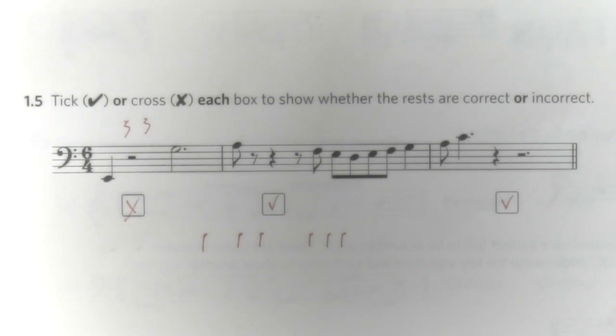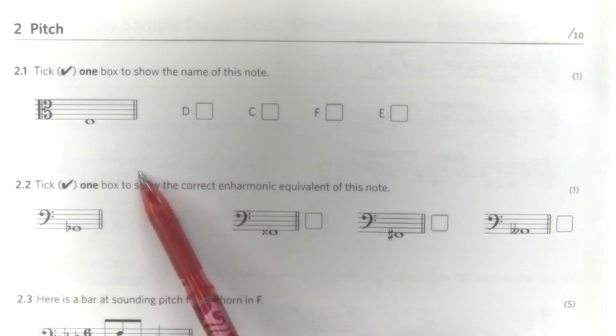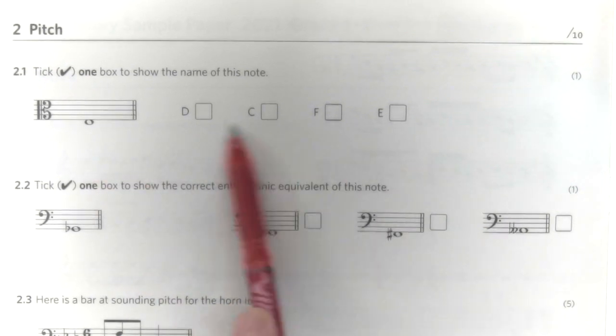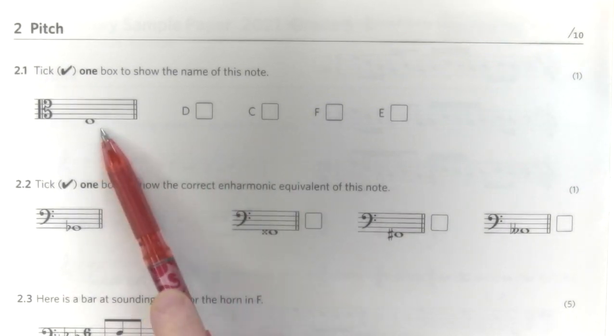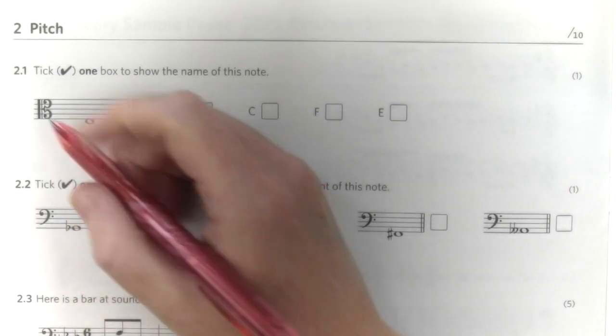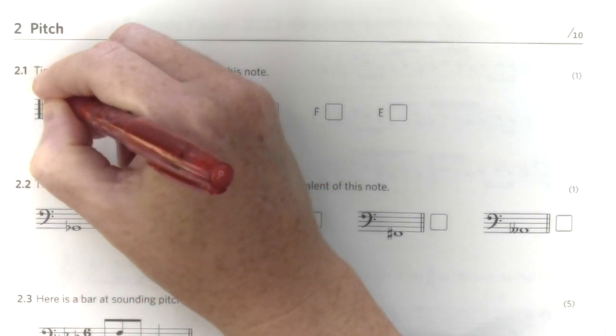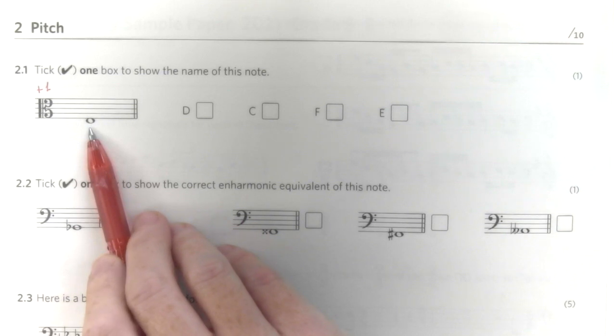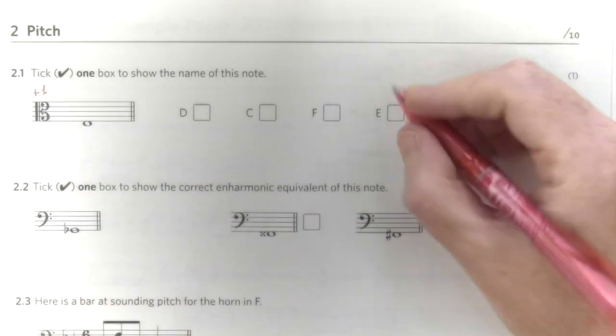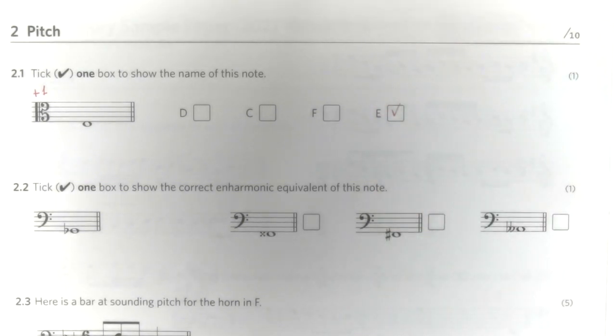Let's turn the page and go on to the second section of this grade 5 exam paper. In this question, we need to tick the box that shows the correct name for this note. This is in the alto clef, and it's treble clef +1. So in the treble clef, I would read this note D, Re, so +1 is Mi. There you go. Easy.